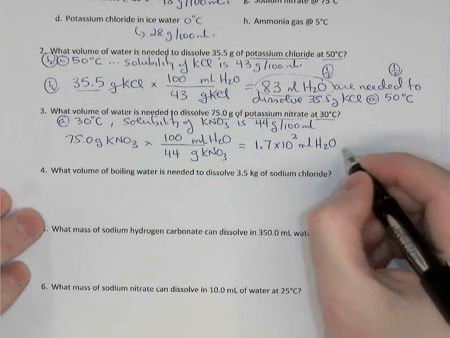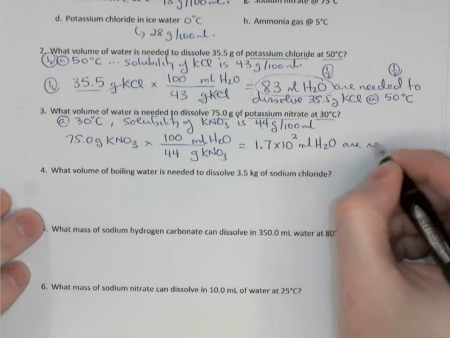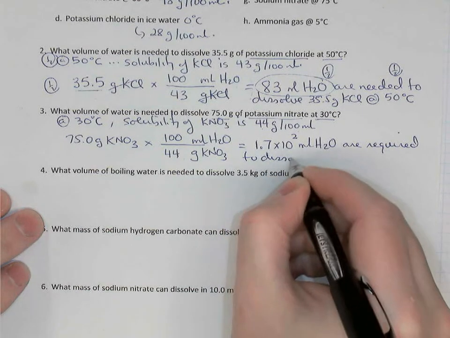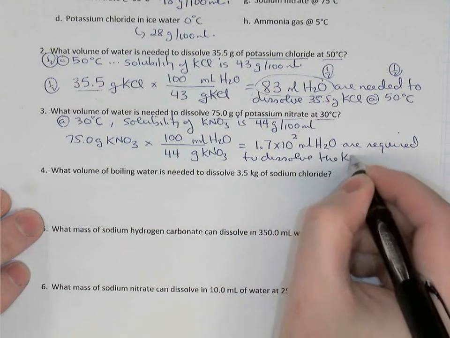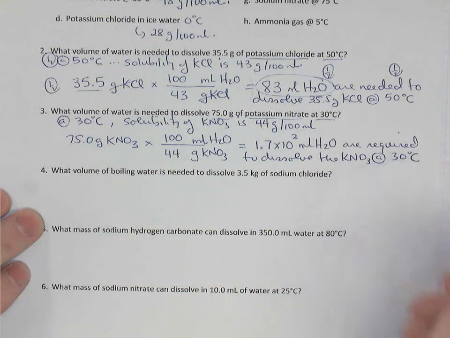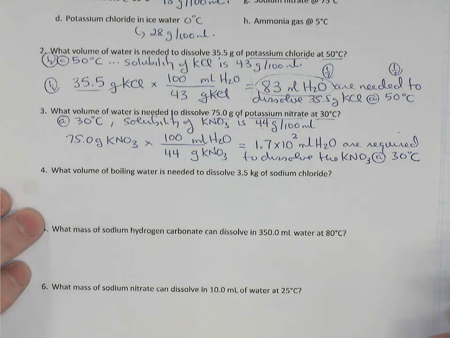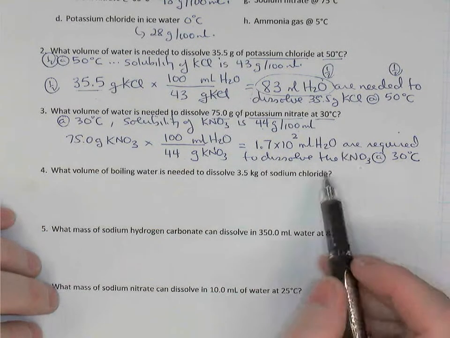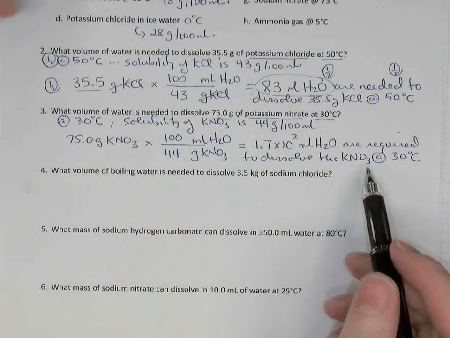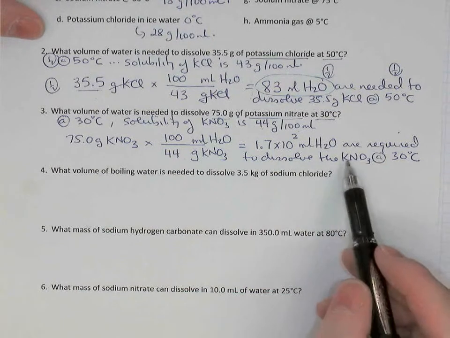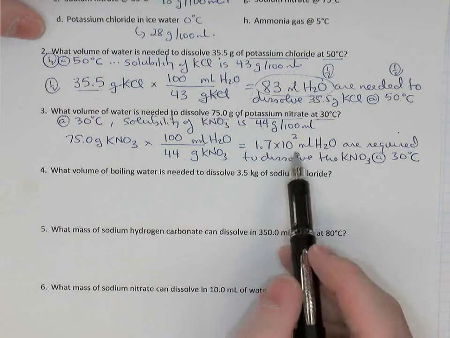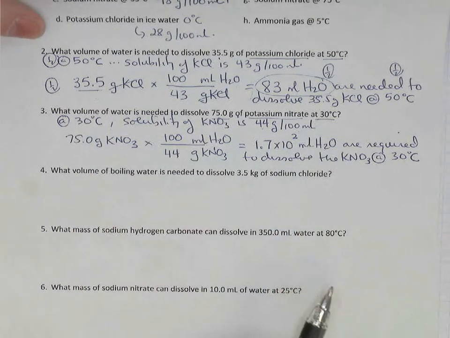Now a little statement: this many mils of water are required to dissolve the potassium nitrate at 30 degrees Celsius. Your statements don't have to be identical every time. Try to mix them up a little bit just so that you're not memorizing and regurgitating the same thing in every problem. Okay, the idea of that statement is to make you stop and think, what exactly did that answer represent? And that, of course, comes from the original question.